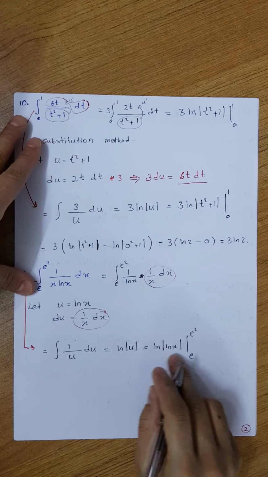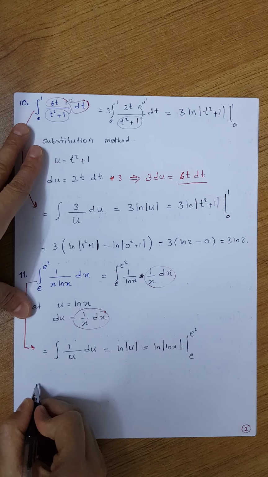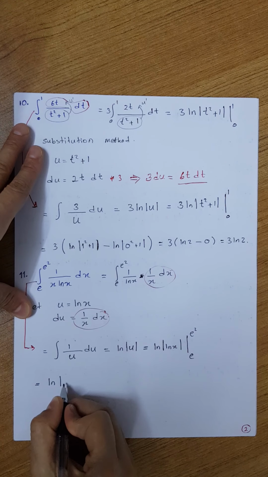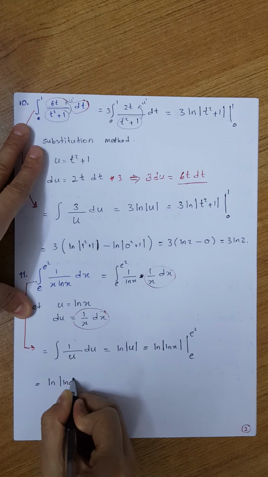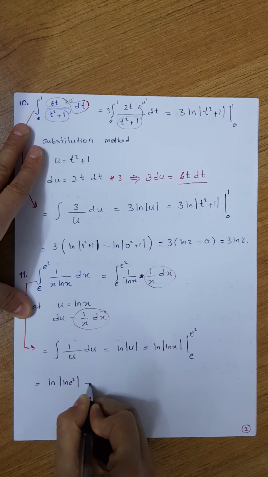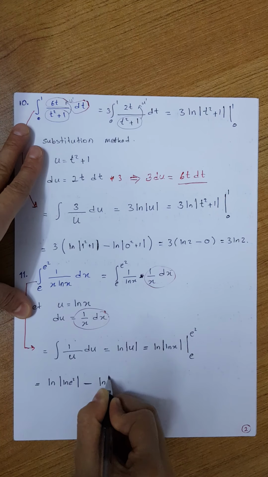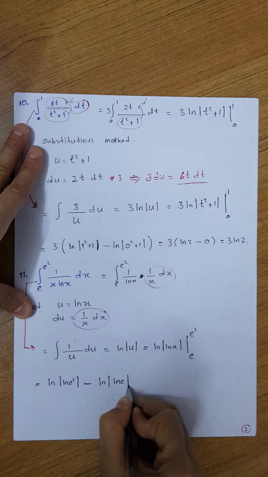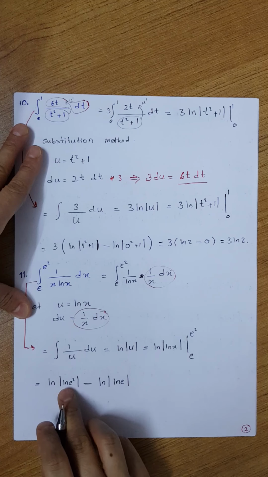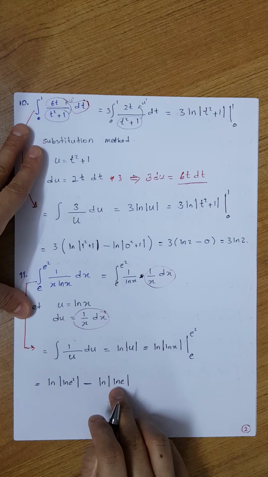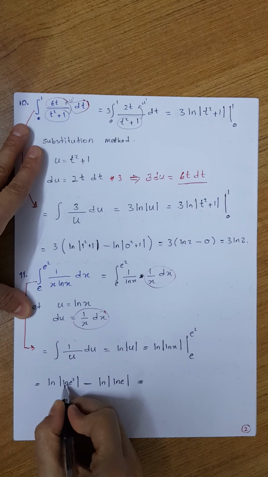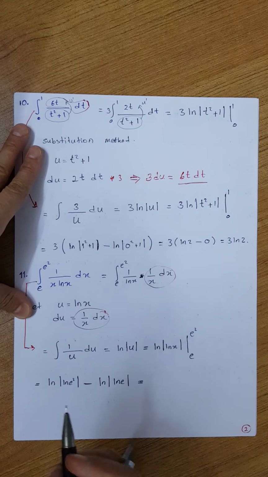Look, we have got ln of x. So that one is equal to what? Of course, we have to substitute first this one into it. So that will be ln of e to the power of 2, minus ln of absolute value of ln of e. Okay, look, we have got ln of e squared, ln of e. That one is equal to what? These two are inverses of each other.